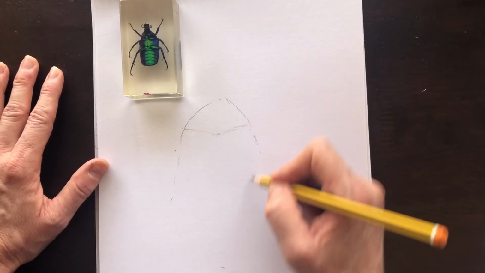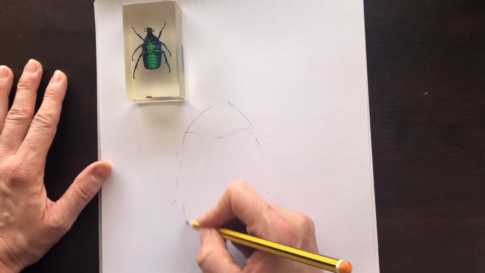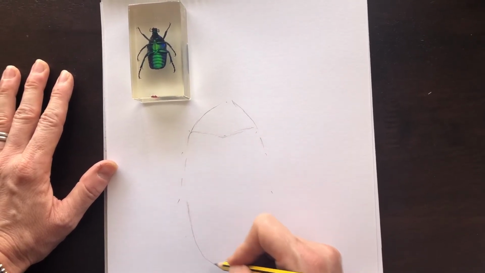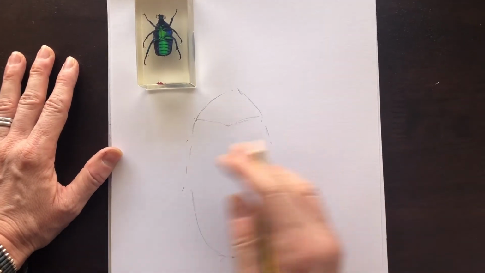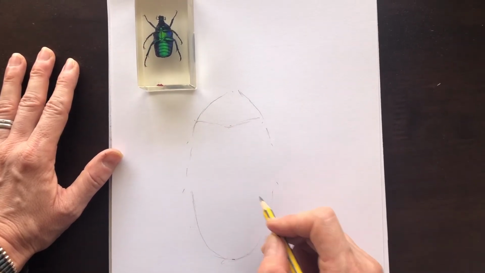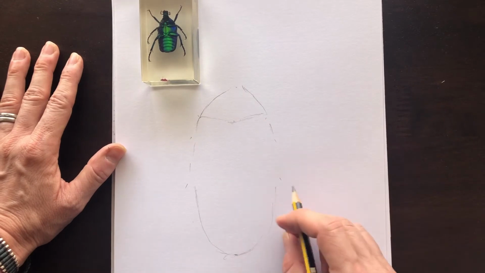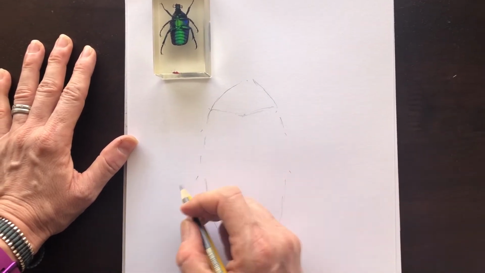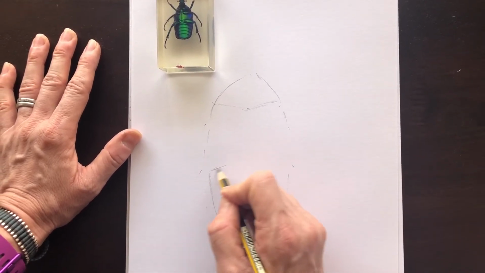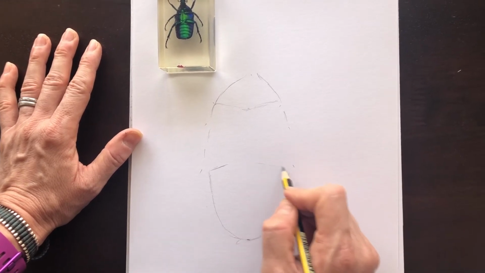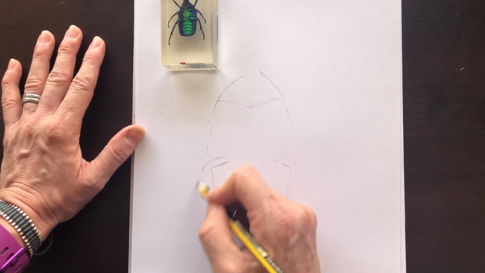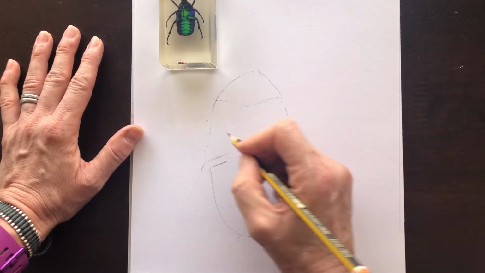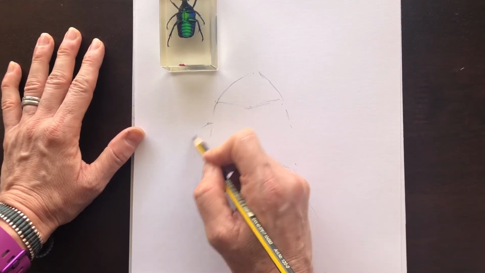Because beetles and insects tend to be symmetrical, it's good to draw both sides at the same time, so you're not concentrating on getting one side done and then you realise the other side isn't very symmetrical. So just try and lightly draw in the main shapes of your beetle, like there.